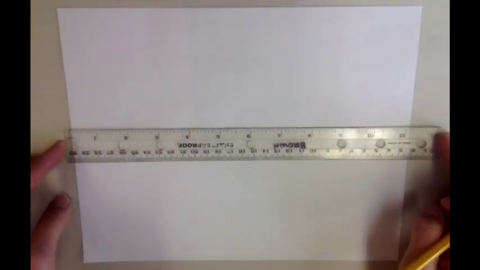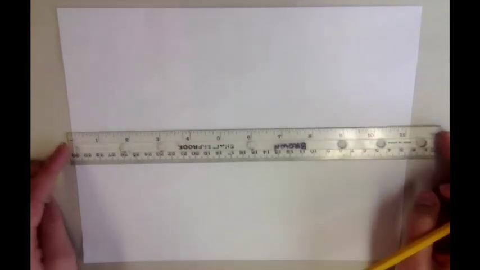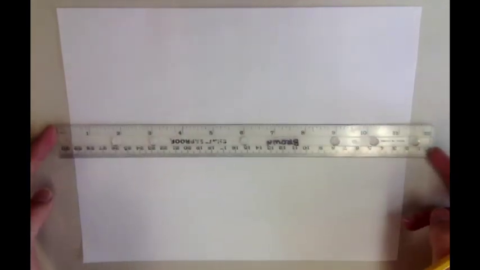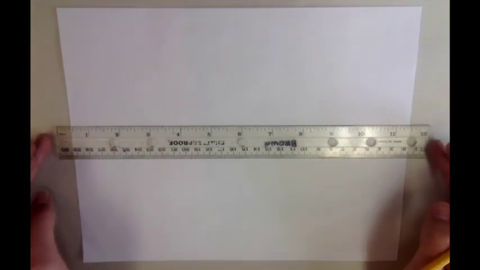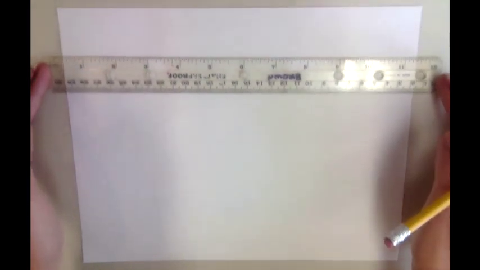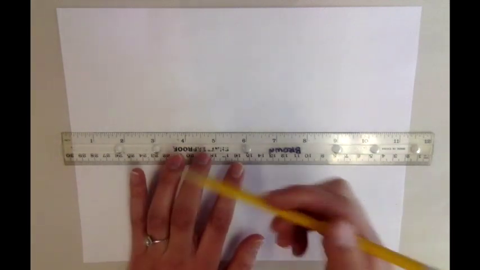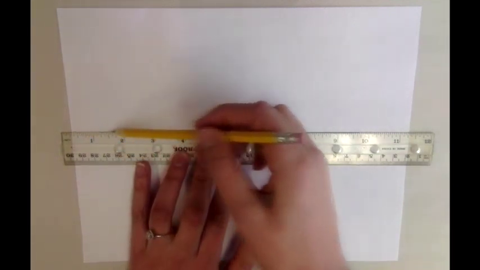With two-point perspective, we are going to start out with a horizon line, just like we've done before. I'm going to keep my horizon line near the center of my page, and I'm going to have it parallel with the edge of my page. I like to just line up my ruler with the top of my page, slide it down so that it is a parallel line. You can draw that across.